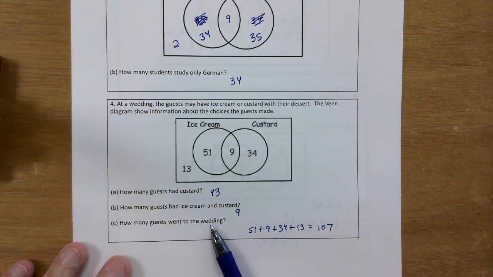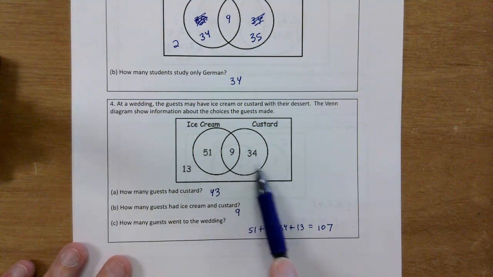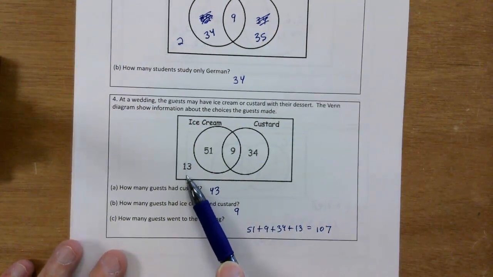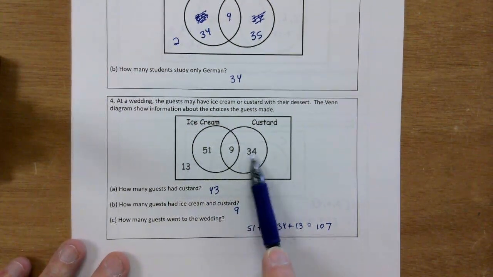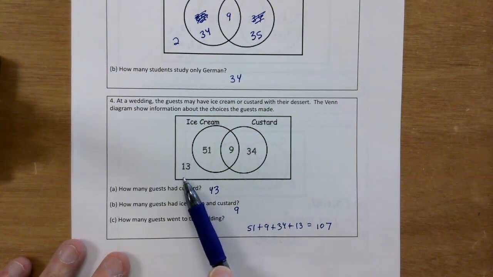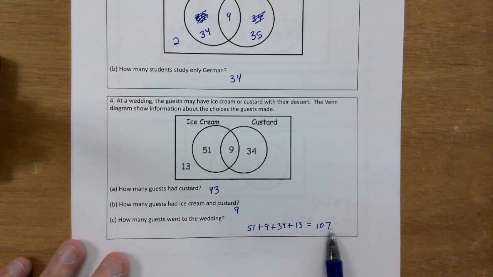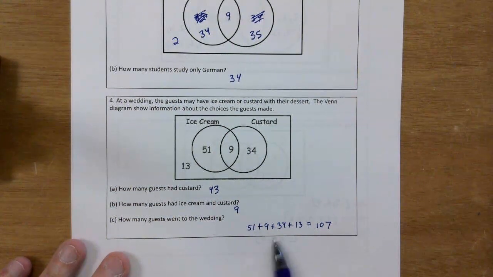And how many went to the wedding? Just add all the 4 numbers up. Include the 13. Don't forget about the 13. Add them all up. They all went to the wedding. These 13, they didn't have ice cream or custard. Okay, 107. You might want to double check that, all right? I think that's what it is.